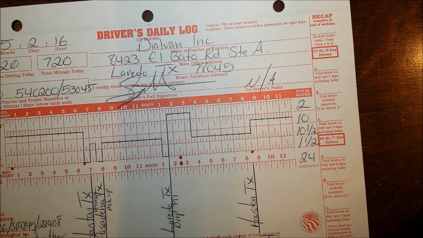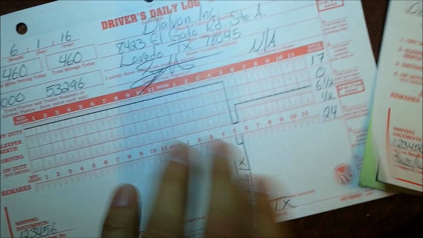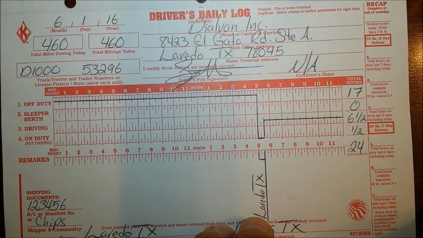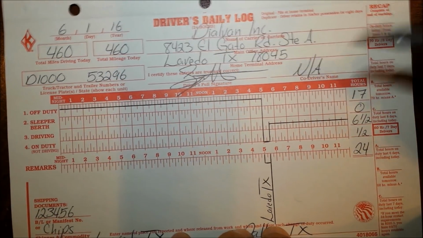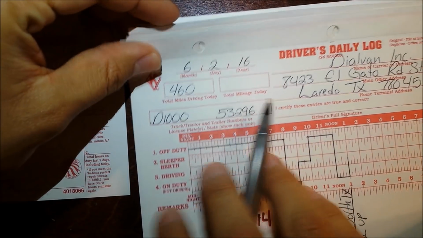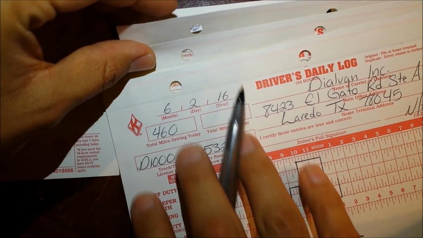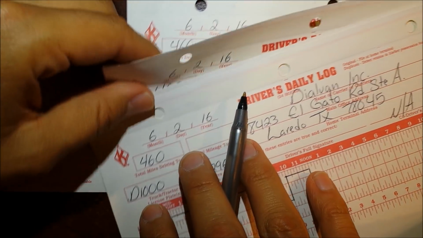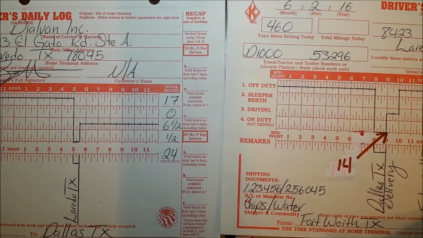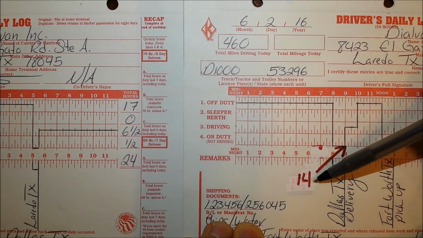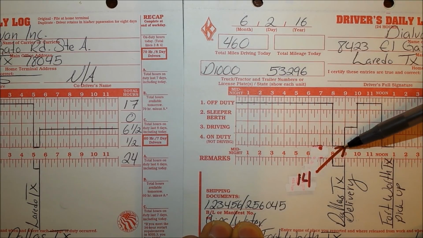Let's take a look at another example. Now here, we have the 1st of June, and we're going to combine it with various examples of the second day after that. As you can see here, we have a couple of examples of day 2, which we're going to go over. So in these logs, we can see that there's a 14-hour violation here at 9 a.m. Let's see why.